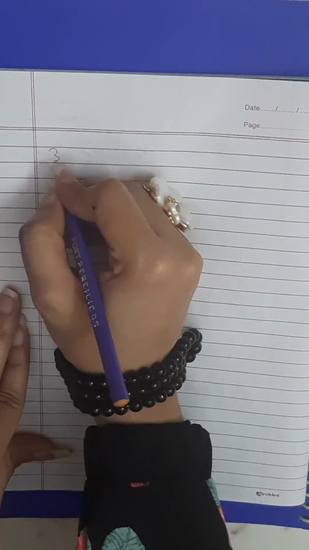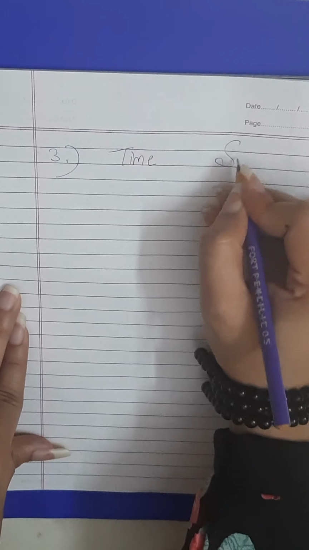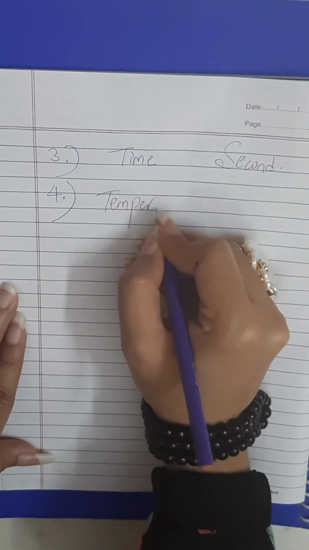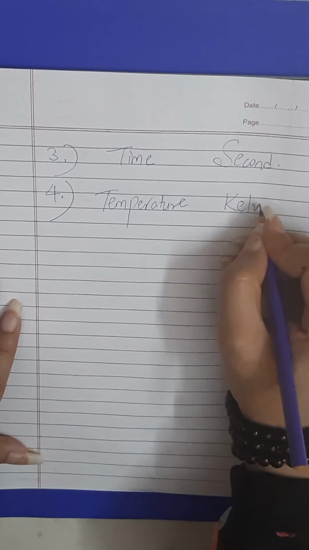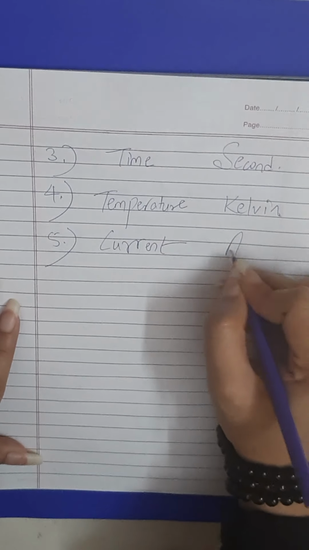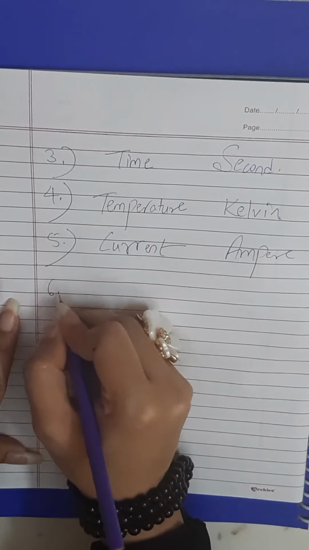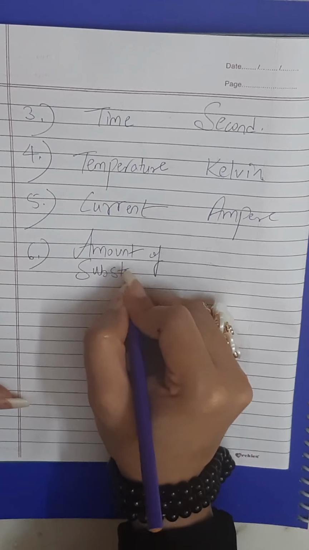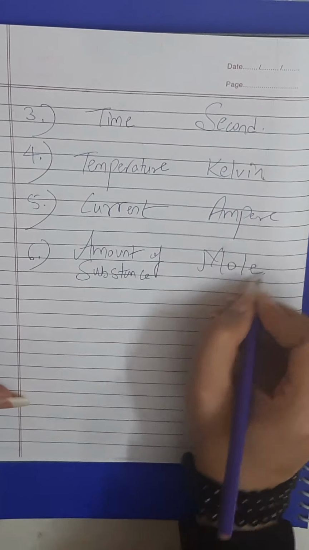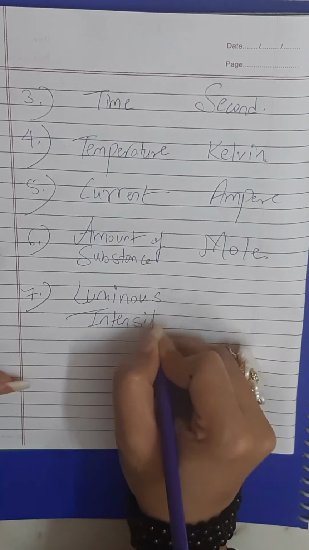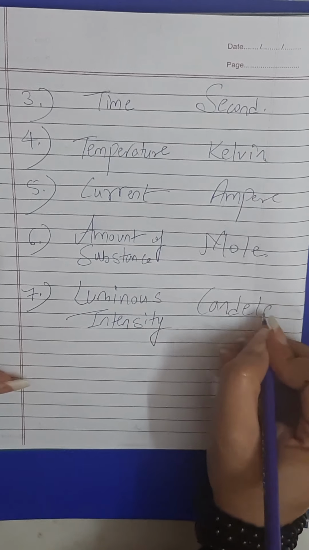Third is time, SI unit for which is second. Fourth is temperature, SI unit for which is Kelvin. Fifth is current, unit of which is ampere. Sixth is amount of substance, किसी भी substance का amount, unit for which is mole. And last fundamental quantity is called luminous intensity, and the unit for the same is candela.